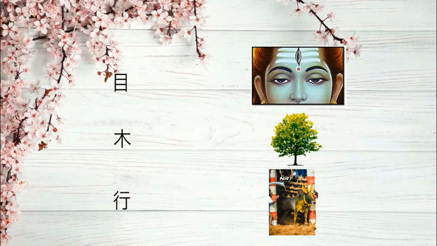The third radical is a go radical. Let us assume this as a gate or an opening through which something is going to go. The picture shows a bull that is going through this opening.